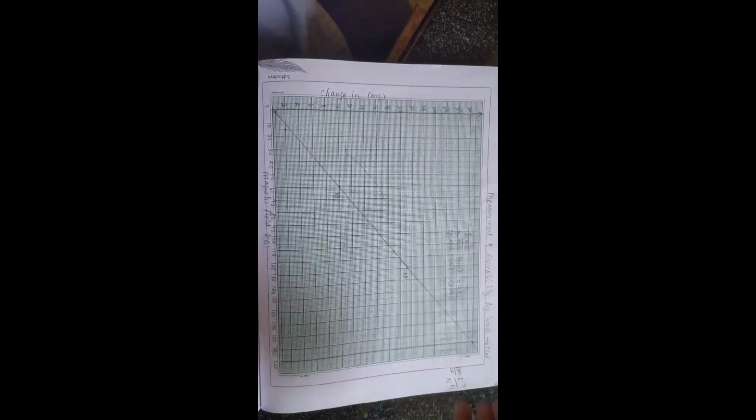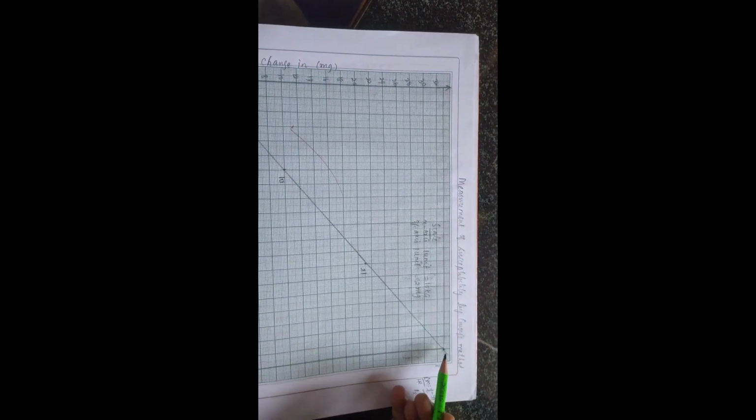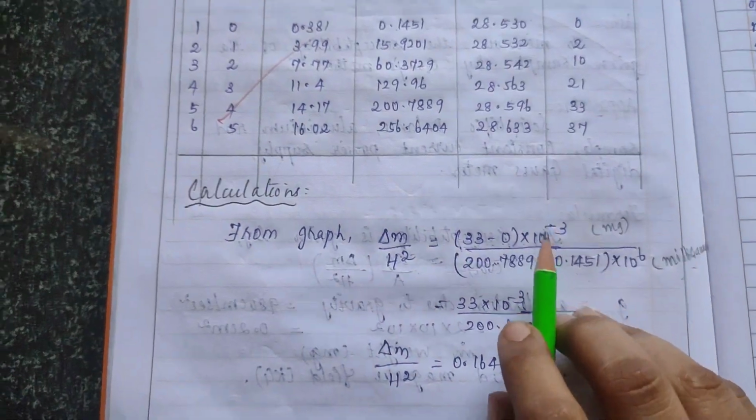And the slope value is y2 minus y1 by x2 minus x1, and here y2 is equal to 33 where our slope cuts, and y1 is at 0. From the graph we are substituting the values. We got these values from the graph.